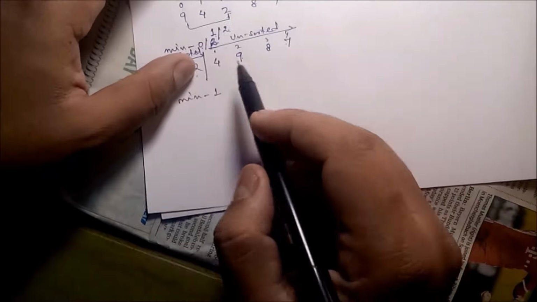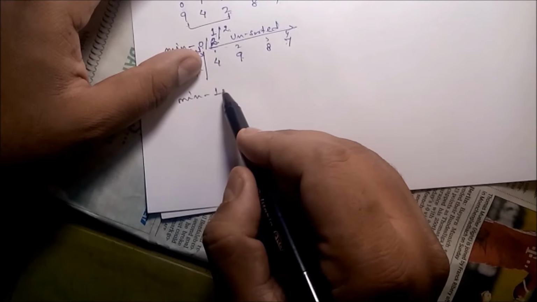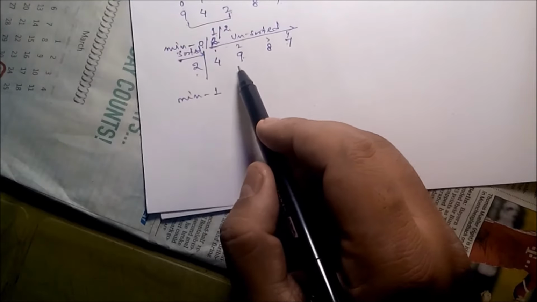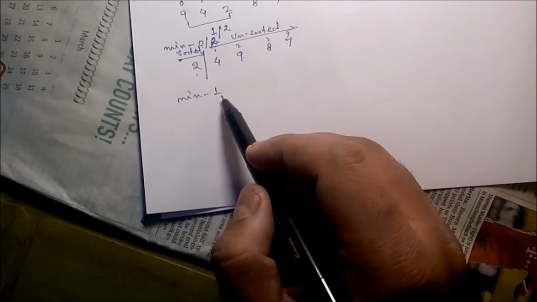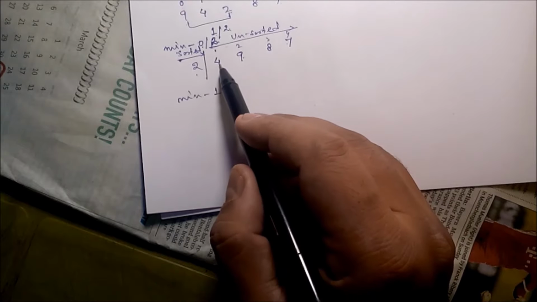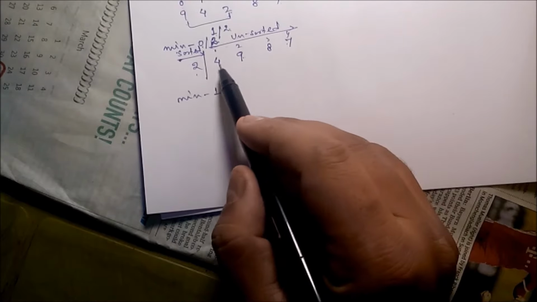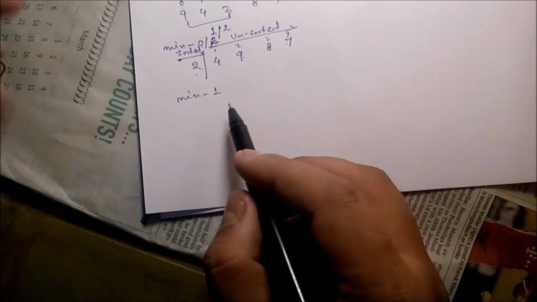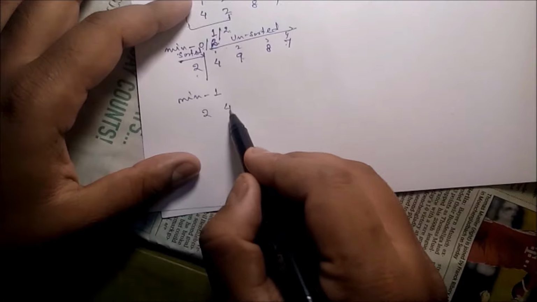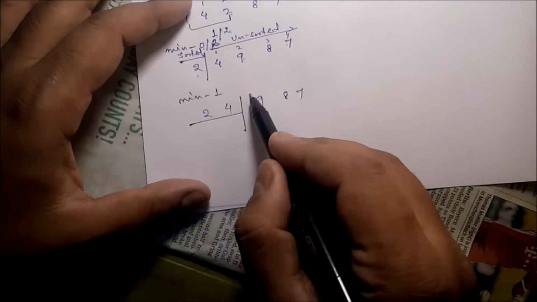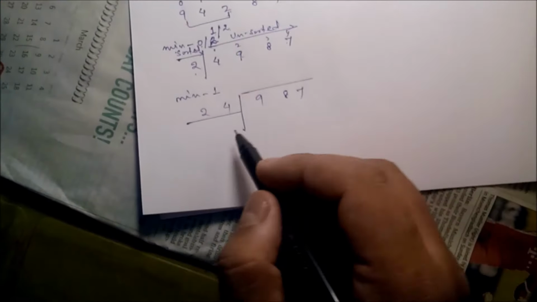Okay, now starting from here, the minimum value is in index 1. Compare 4 and 9, so 4 is smaller than 9, so the minimum value is in index 1. Then 4 with 8, the minimum value is 4. 4 and 7, the minimum value is 4. Keep the minimum value in index 1. Now 2, 4, 9, 8, 7. So this part is the sorted part, this part is the unsorted part.